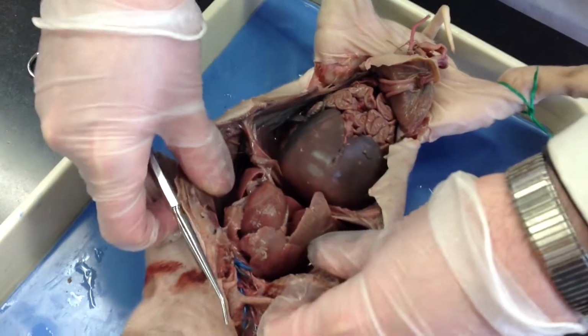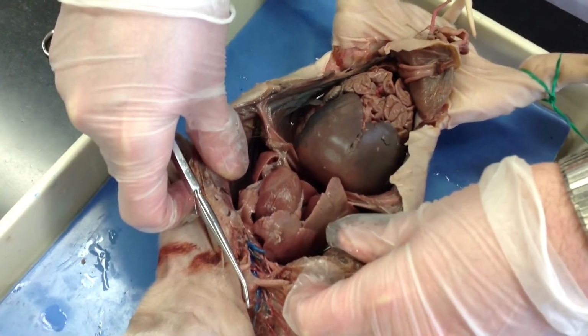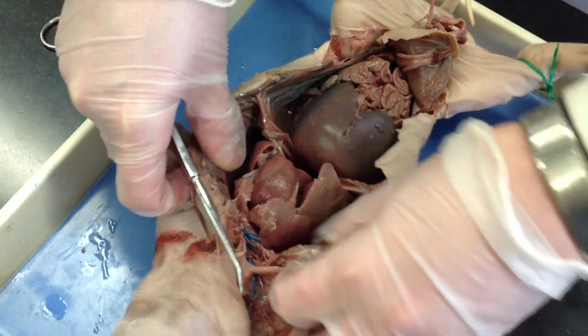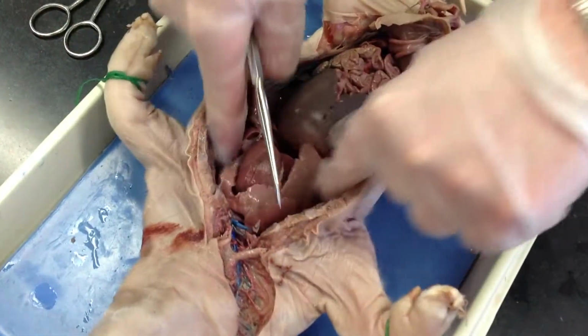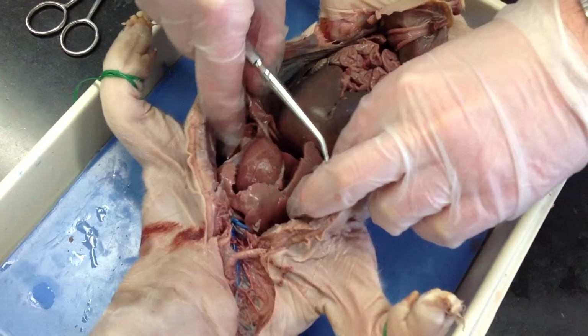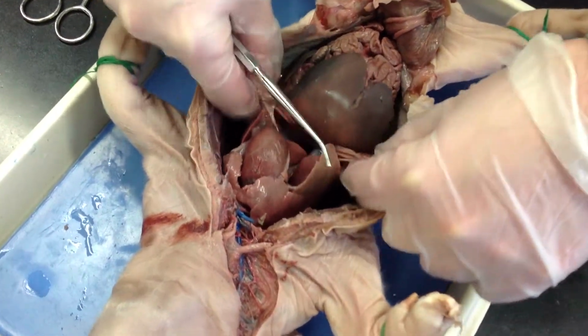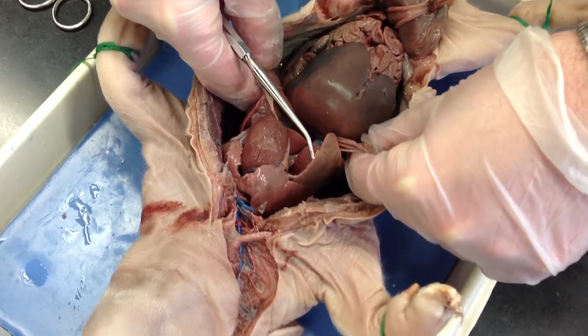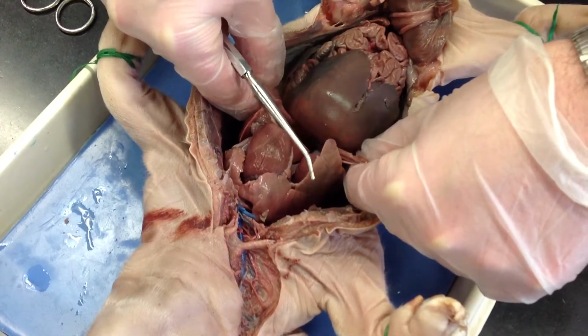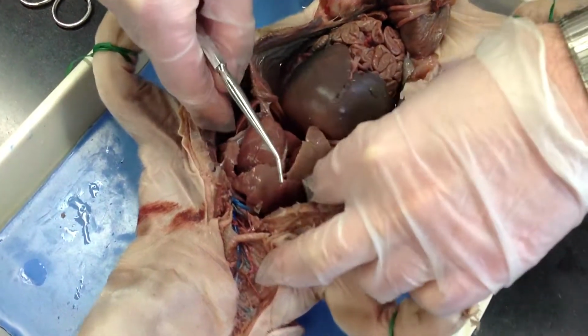Okay, so here we see the internal anatomy of the fetal pig. Like all higher animals, it has a true coelom, a true body cavity, which is divided into thoracic and abdominal cavities. The two are separated by the muscular wall called the diaphragm, and it's the contractions of the diaphragm that are involved in the breathing cycle.